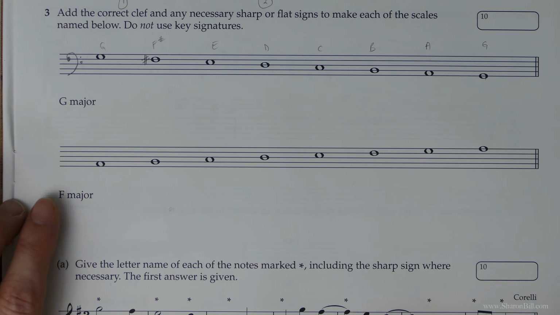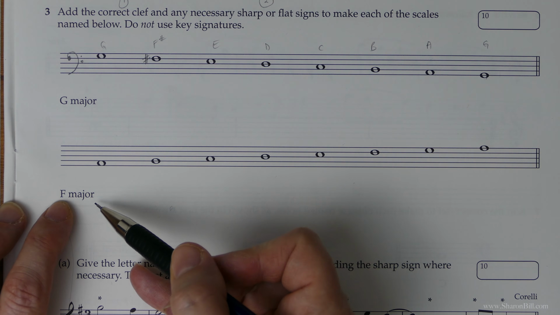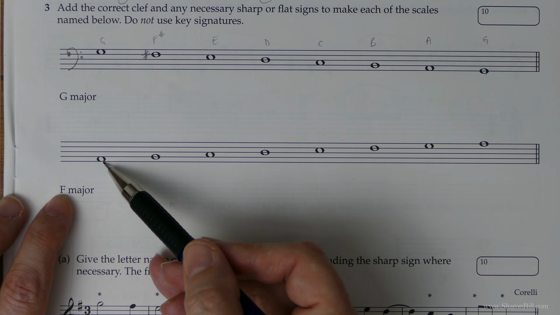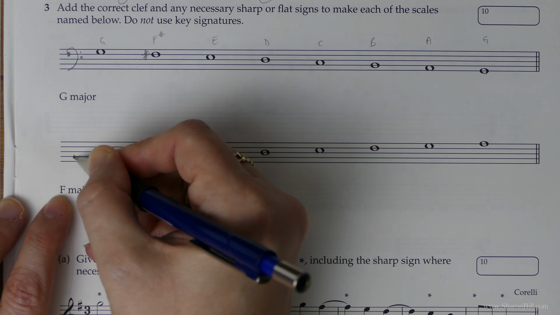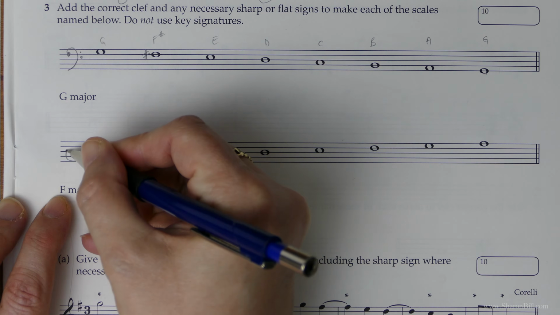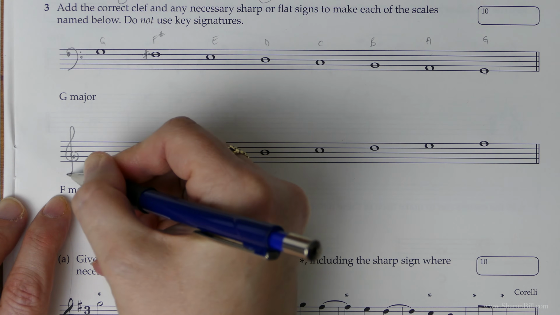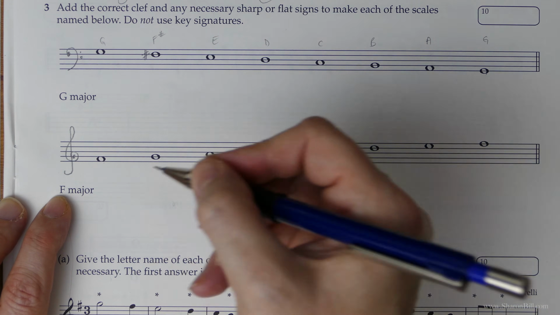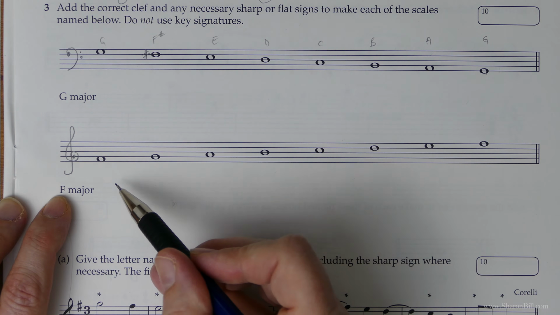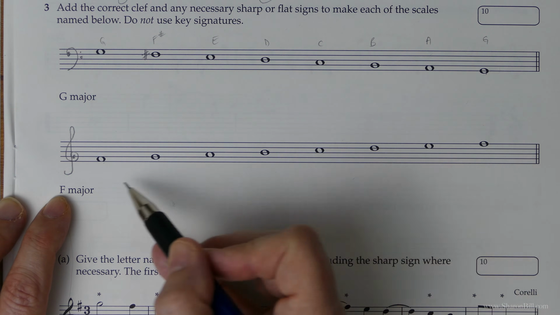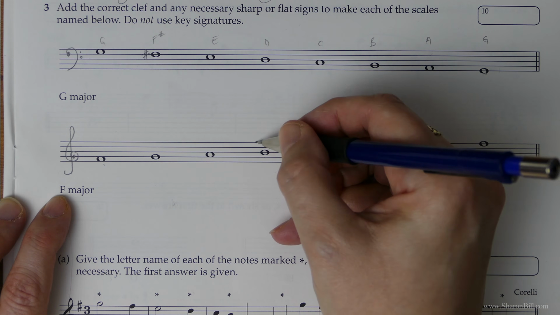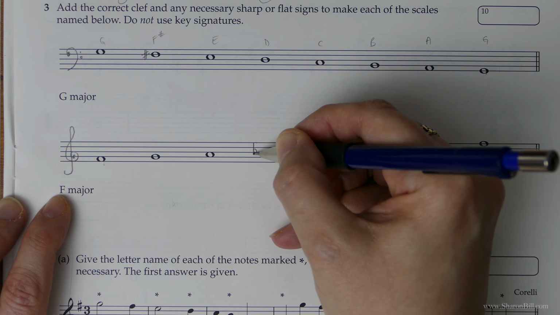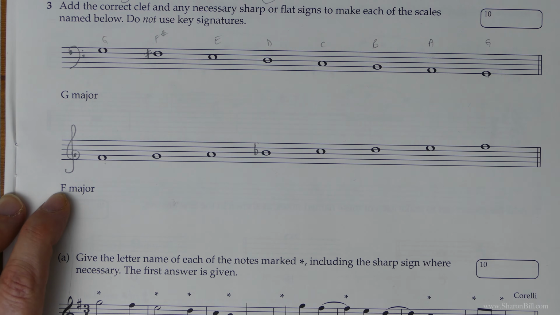So the next scale, it's asking us to make this into F major. And so to begin on F and end on F, this needs to be a treble clef. If that was bass clef, it would begin on an A, and that would be incorrect. And then we need a sharp or a flat sign, remembering that F major has B flat, so F, G, A, B, there's B flat. And that's that question complete.